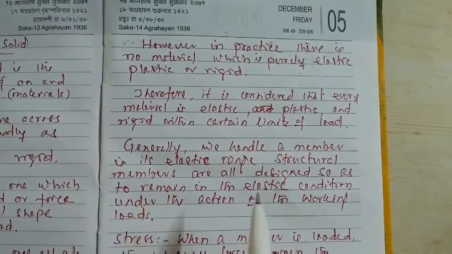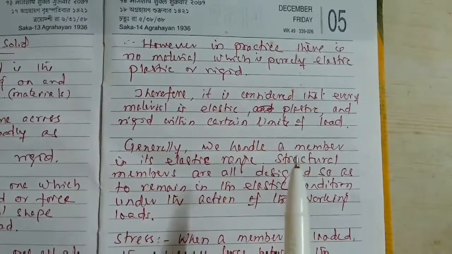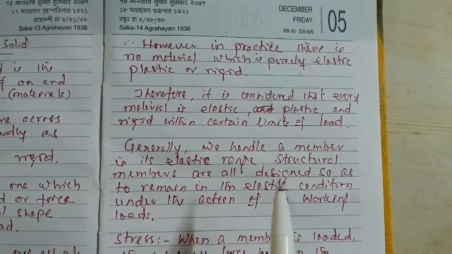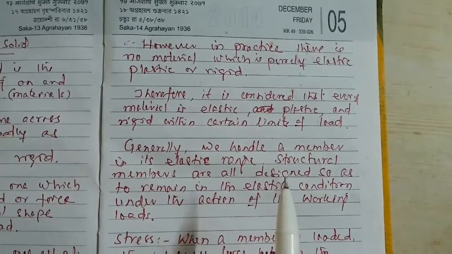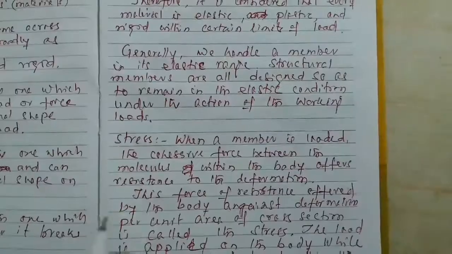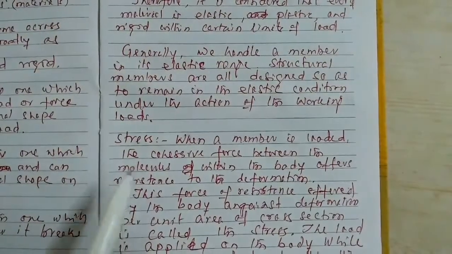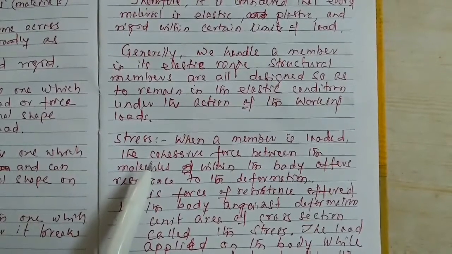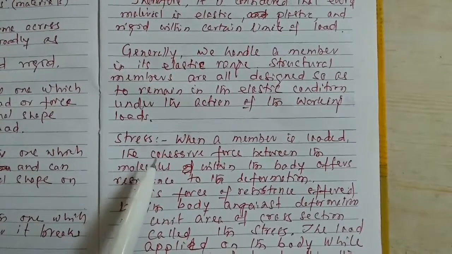So for repeated use of the material, we should use the material within its elastic limit, and when all the work is over, the material again returns to its original shape and size. Now, simple stress and strain. What is simple stress and simple strain?